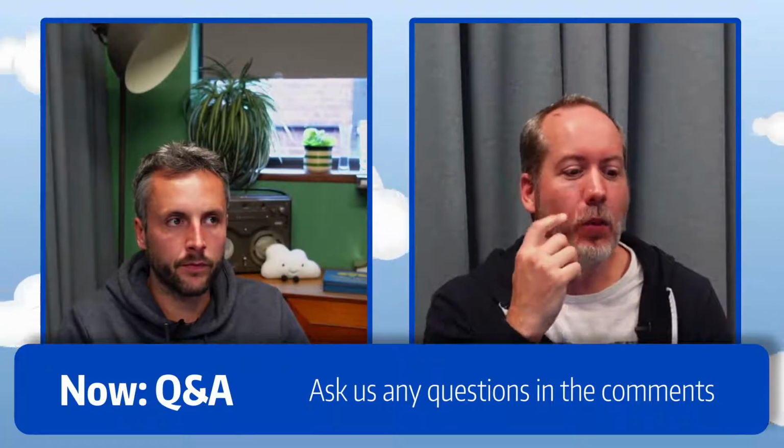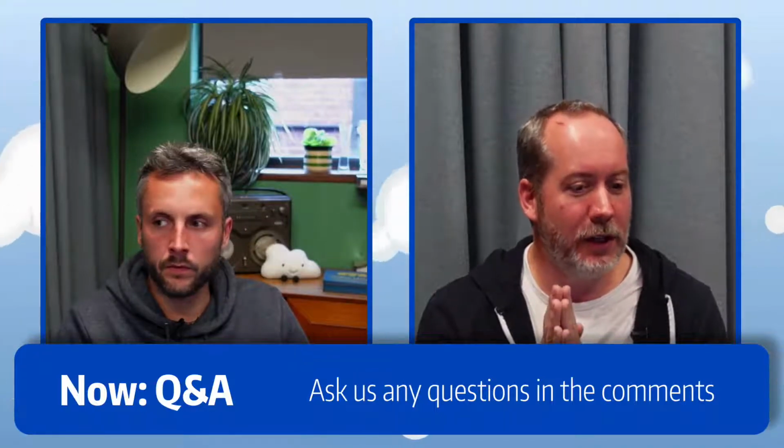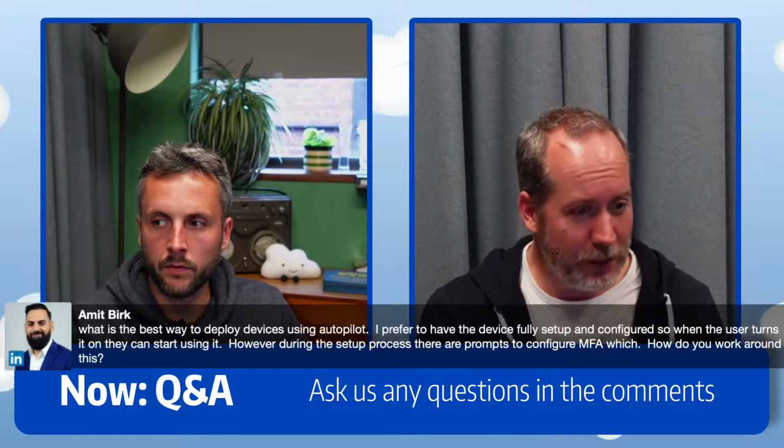I'm going to go quick. So relevant to what you were just doing with devices, Amit asked, what is the best way to deploy devices using Autopilot? He prefers to have the device fully set up and configured so that when the user turns it on, they can start using it. But during that setup process, there are prompts to configure MFA. So how do you work around that? Now, Dan Baird actually jumped in and said they've been using temporary access pass to help with that.